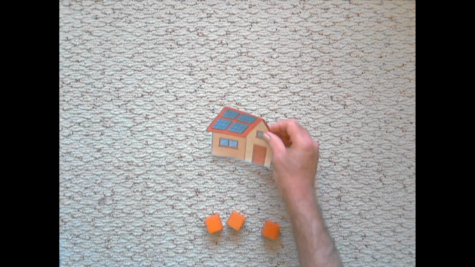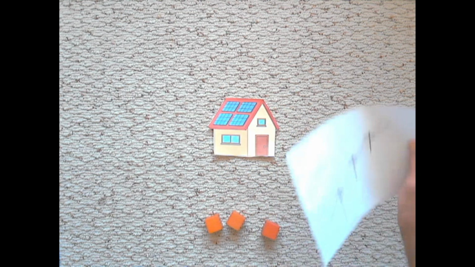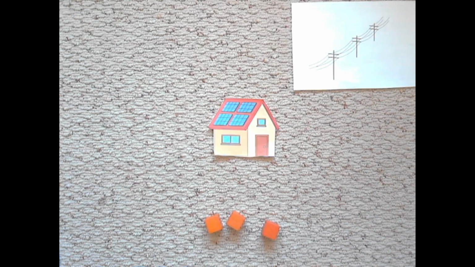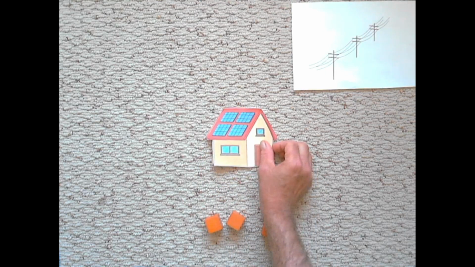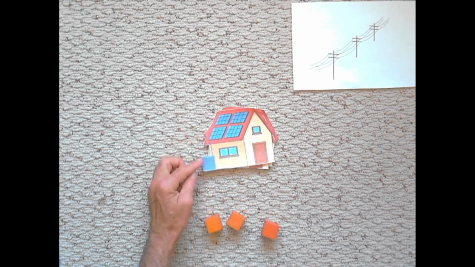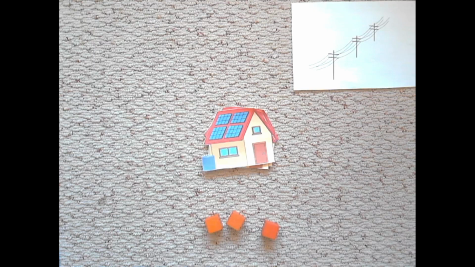You have to start with understanding how energy flows between your household use, your solar panels, and the grid. Let's picture how it works with three scenarios. First, with no solar panels, then with solar panels only, and finally with solar panels and battery storage.